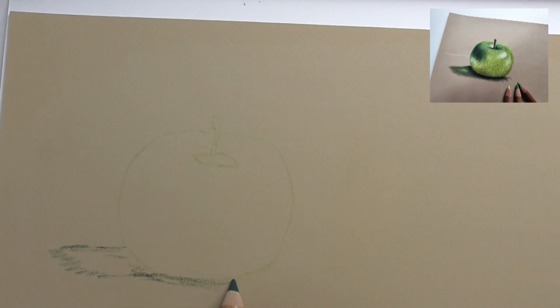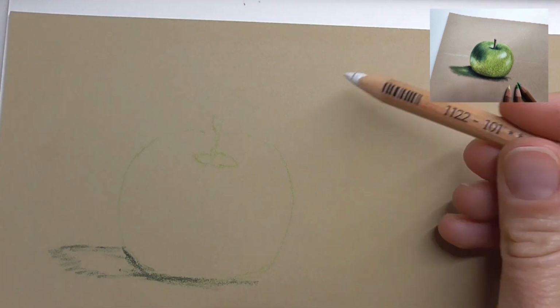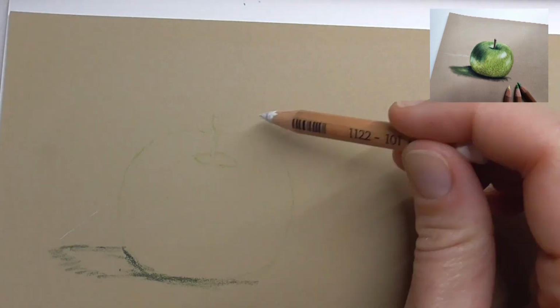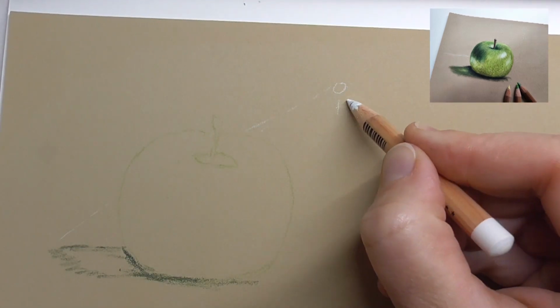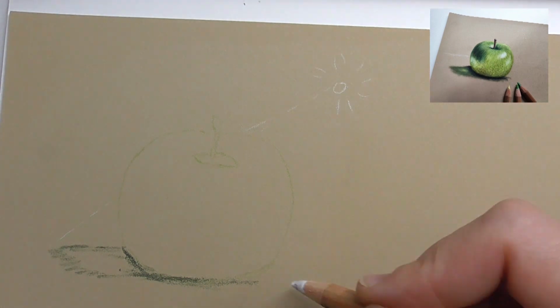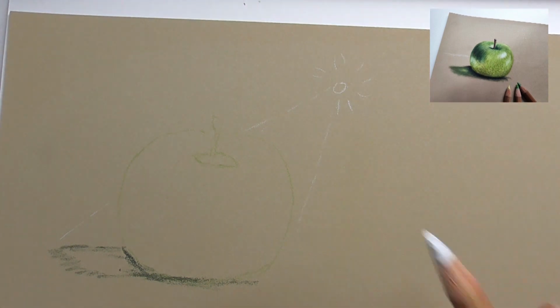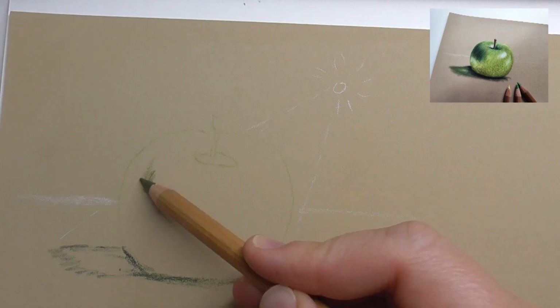Then with the black pastel pencil, I sketch in the shadow below, our cast shadow, and with the white, I sketch in here again a bit of the light source that you see, that the light is coming from the right upper corner downwards, is shining downwards on the apple.